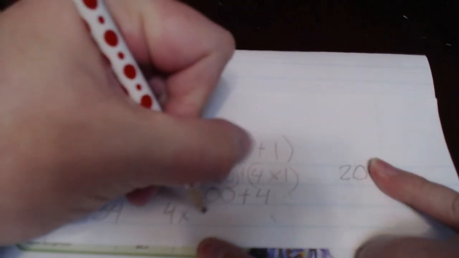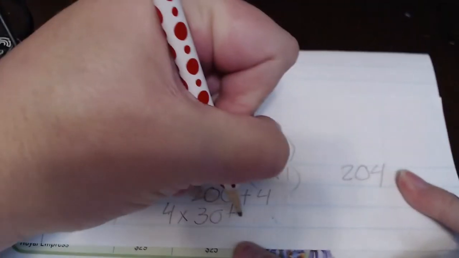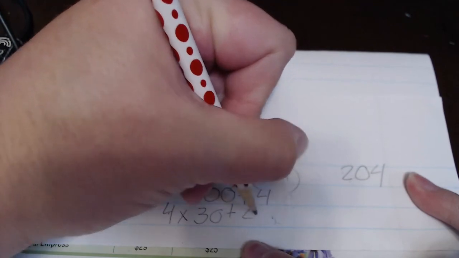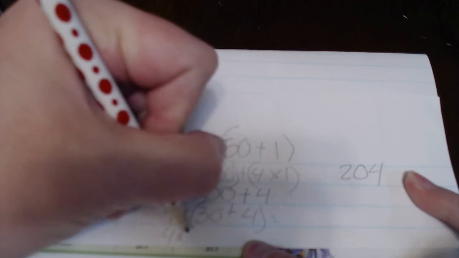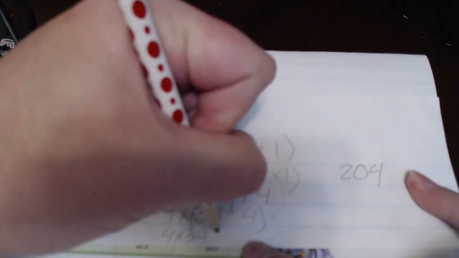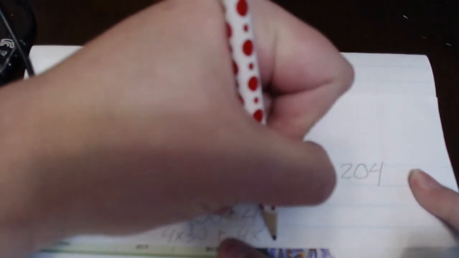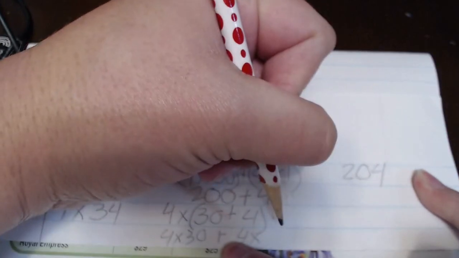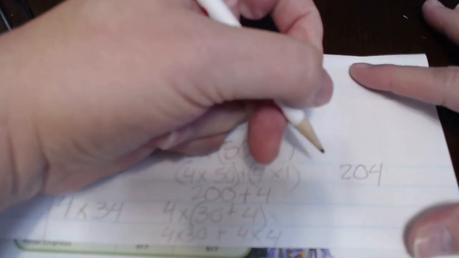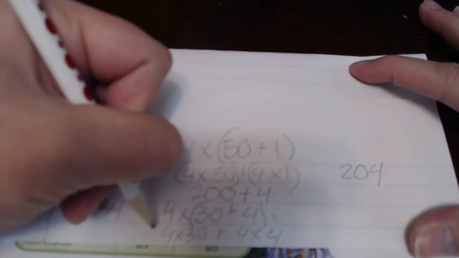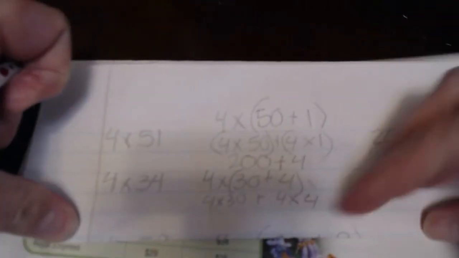4 times 30, distribute 4 times 30 plus 4 times 4. We'll end up with 4 times 30.